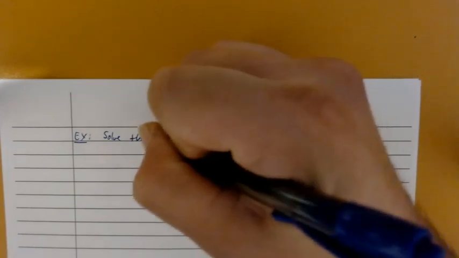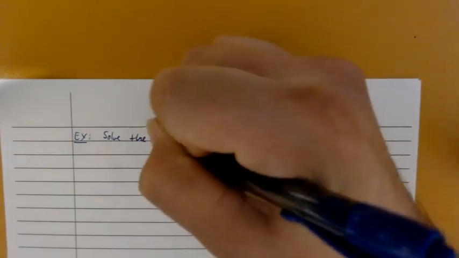So let's take some examples of using the graphical method to solve a system of equations. Okay. So example, we're going to solve the system. Sometimes it'll say solve the system of equations, but since the only kind of system we deal with is systems of equations, we can just say solve the system, and that'll mean the same thing. So we're going to solve the following system: 6x minus y equals negative 9, and x plus 2y equals 5.